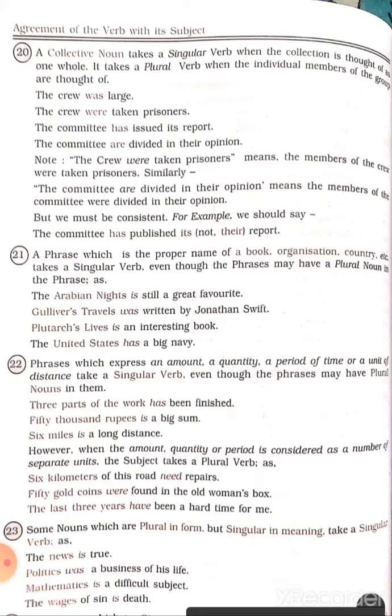The wages of sin is death. Here also, wages of sin refers to a singular meaning. So that is why the meaning is singular. So that is why a singular verb will follow after that. So that is why the wages of sin is death.